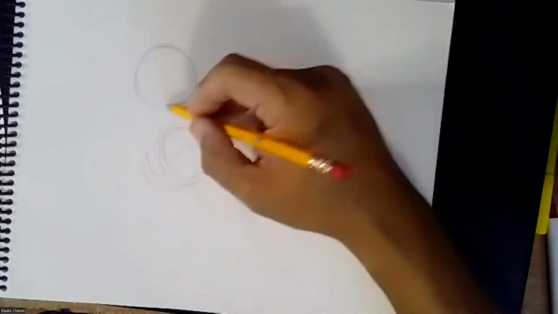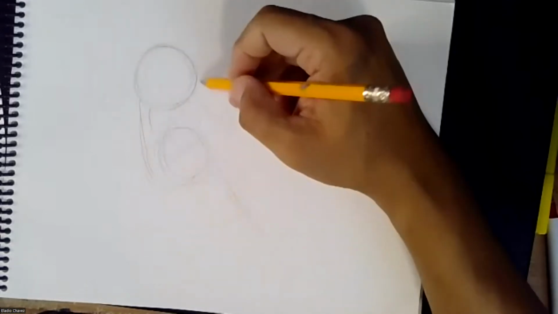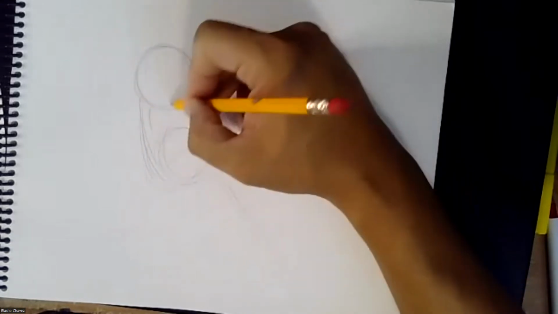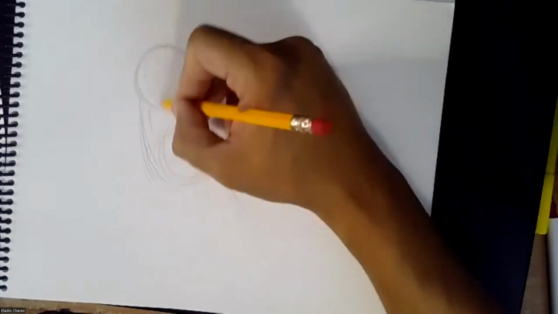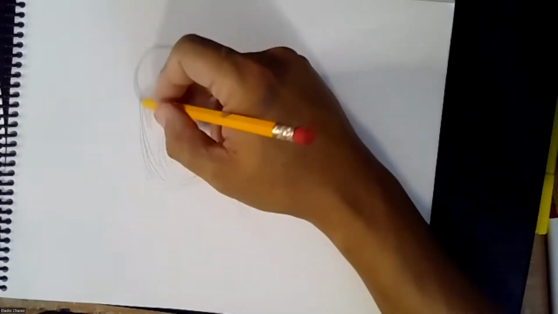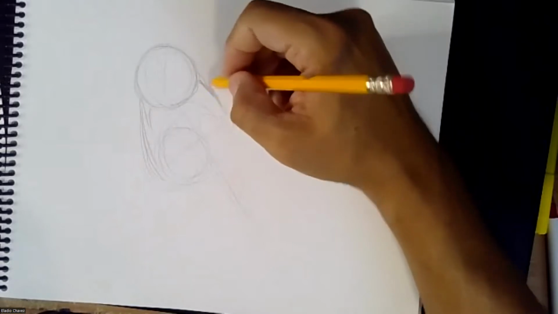I'm going to guess right about there. There's this shape that kind of attaches that. So you know the circle has the same height, same width. The body is going to attach itself something like this.